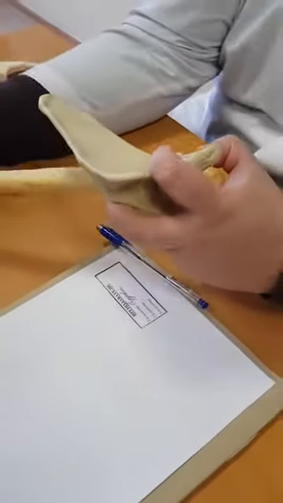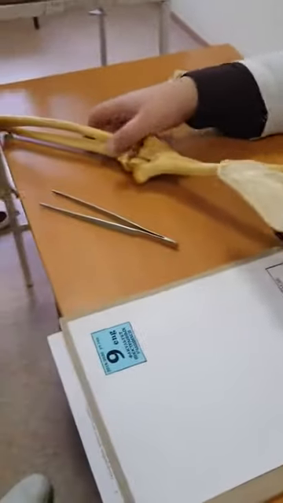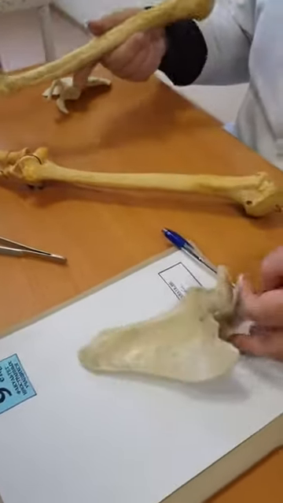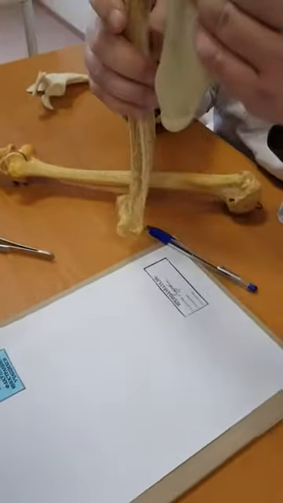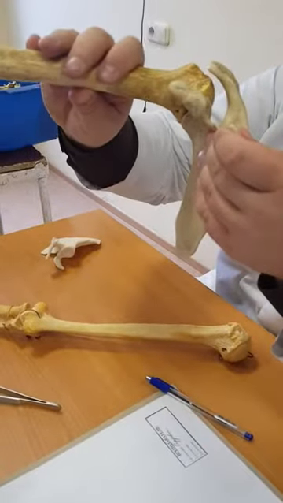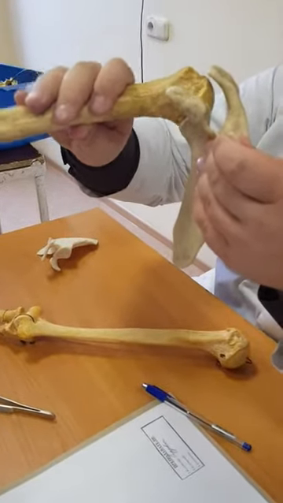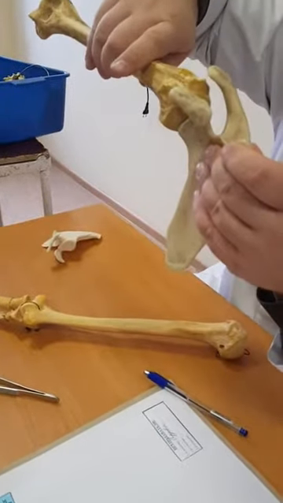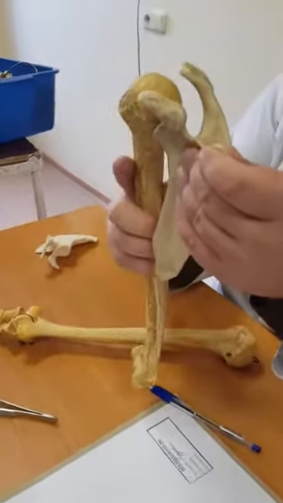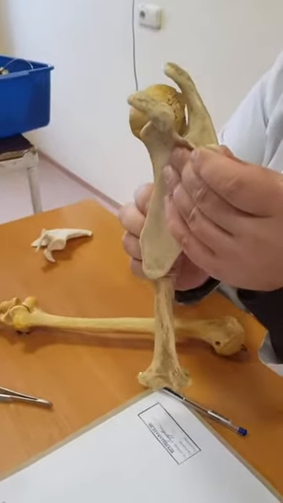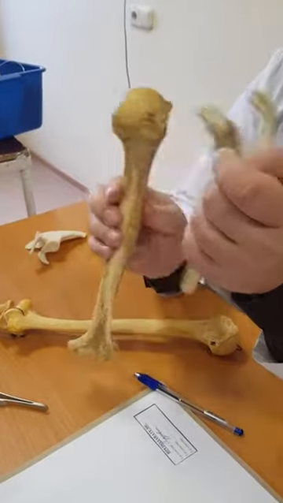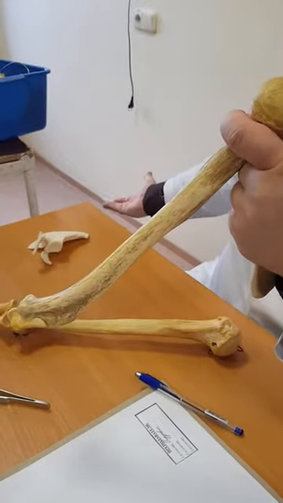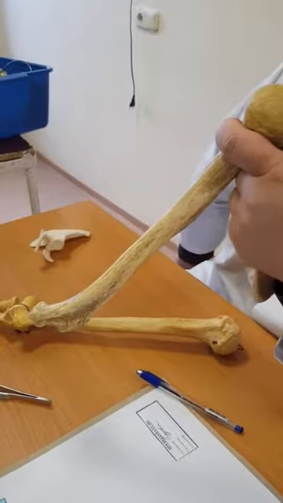And last, that is movements in the shoulder joint. Movements. Here it is. In frontal axis, what is this movement? That is flexion and extension. In sagittal axis, abduction and adduction. And in vertical axis, rotation. Rotation outside, that is supination, and inside pronation.